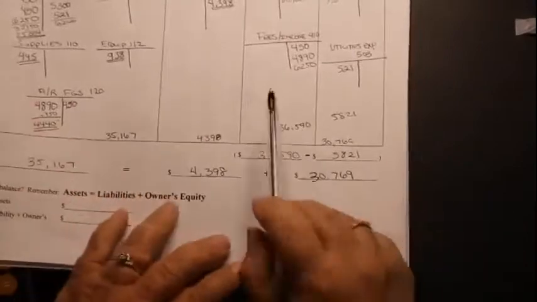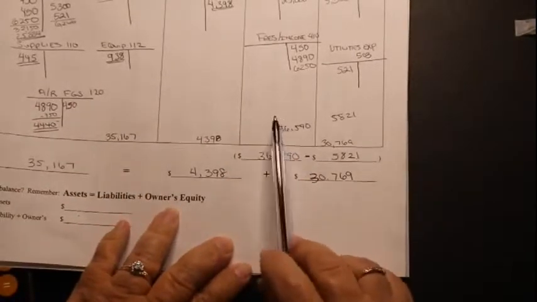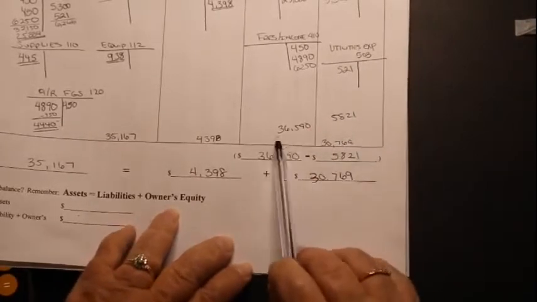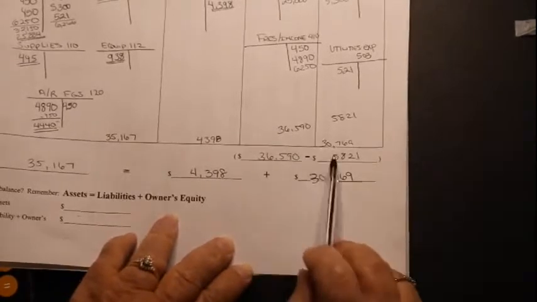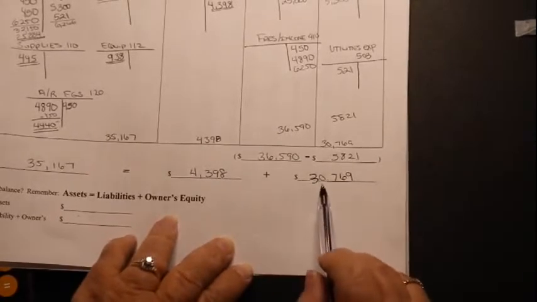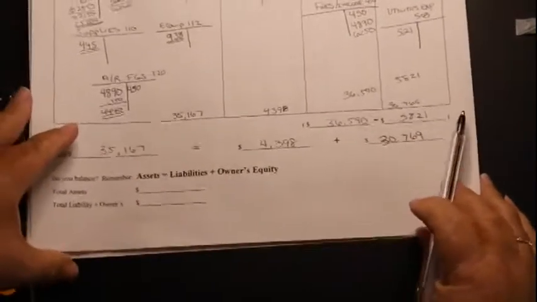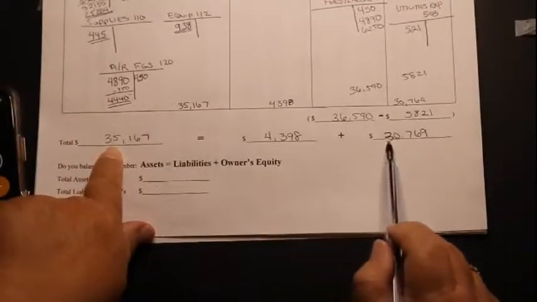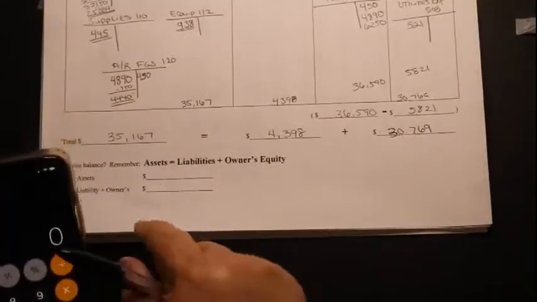Okay, you see how I got that? I totaled my owner's equity, the positives, and I totaled the negatives. I subtracted the negative amount from the positive amount, and I got $30,769. So here's the equation. Assets equals liabilities plus owner's equity. So let's see if it equals.